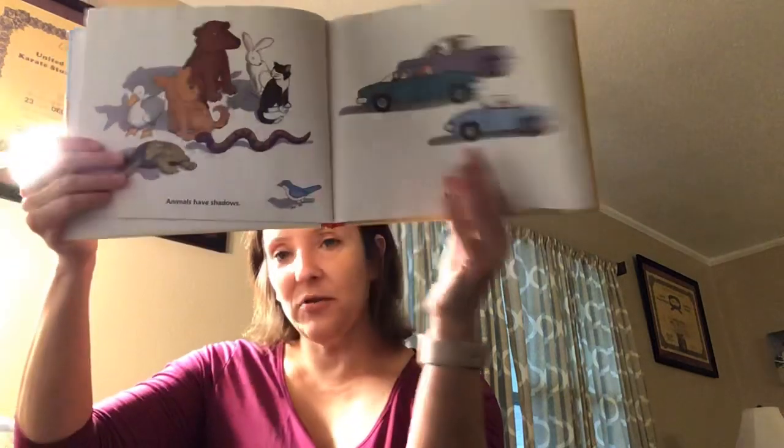When you're outside today, see if you can see some shadows. Right now it looks pretty cloudy, so you might not be able to do that. Animals have shadows. So do cars.